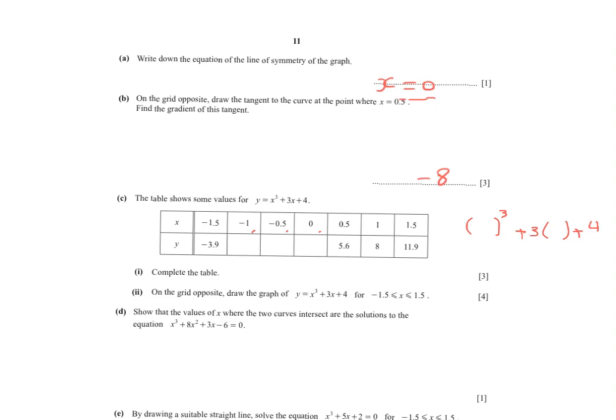For example, if you put x equals -1, put -1 inside the bracket, then you get 0, 2.4 and 4. On the grid opposite, draw the graph y equals x power 3 plus 3x plus 4.